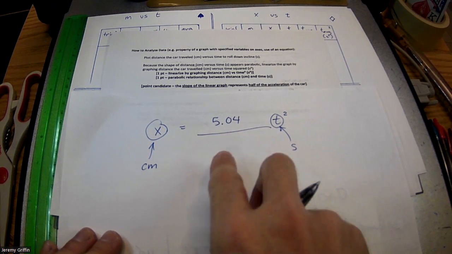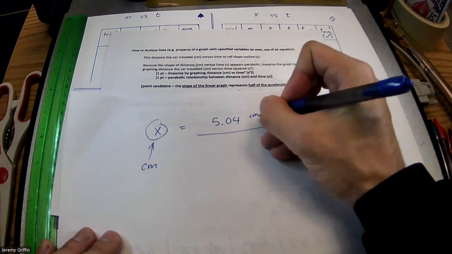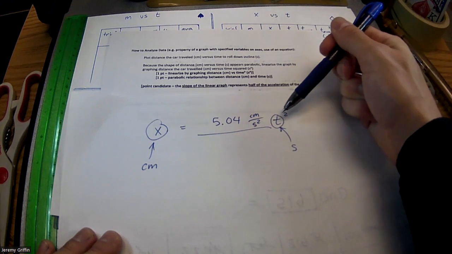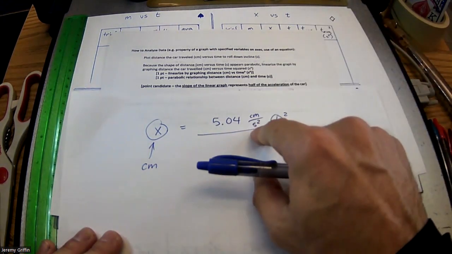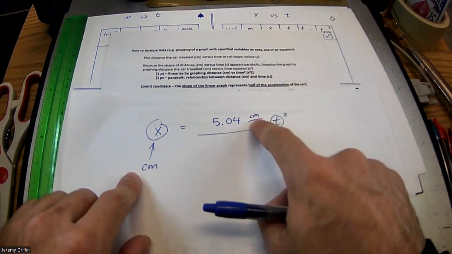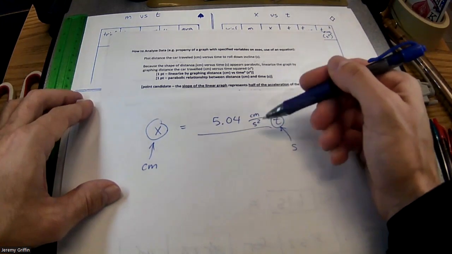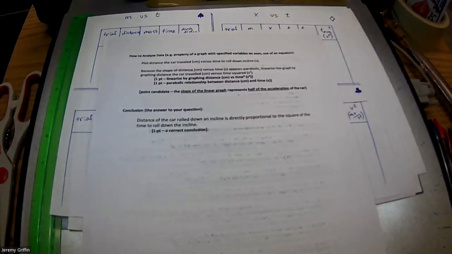There's only one unit that makes it consistent. Centimeters per second squared, right? Because suppose you plug in 1 second, that'd be 1 square second. Now you're dividing out those square seconds and you're multiplying in centimeters to give you centimeters. So you should have either meters per second squared or centimeters per second squared if you have this exact lab. Okay, you guys got that so far?